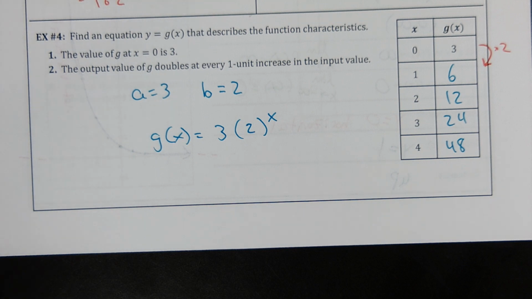Easy enough. Exponential growth and decay functions will be easy to find their equations because there's no vertical shifting.